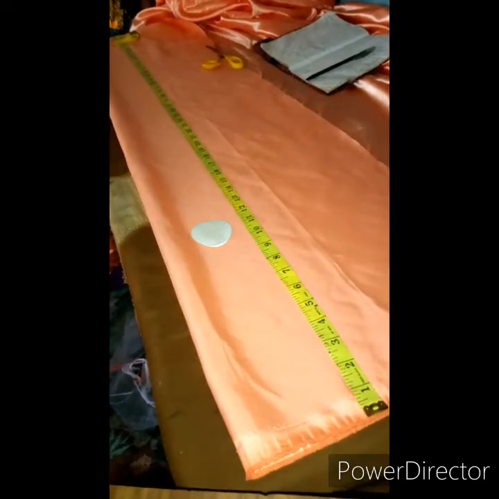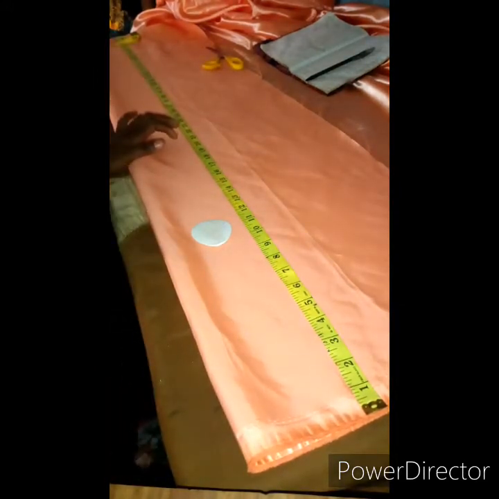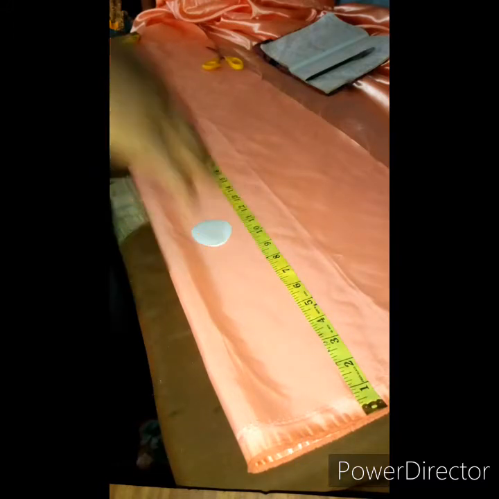Welcome to Wendy's Place. On today's video, we're going to be showing you how to cut a straight skirt to avoid the bulginess around the knee area.